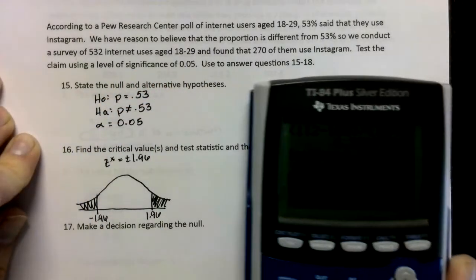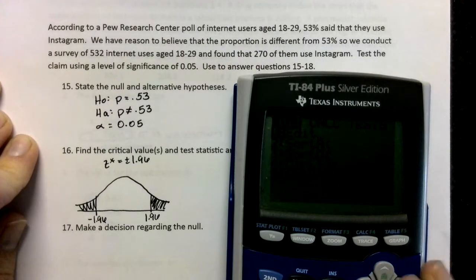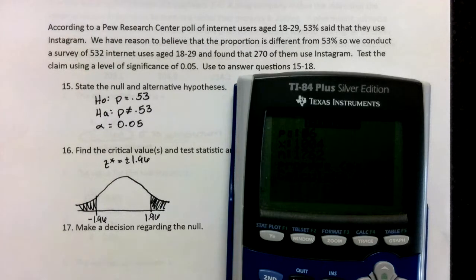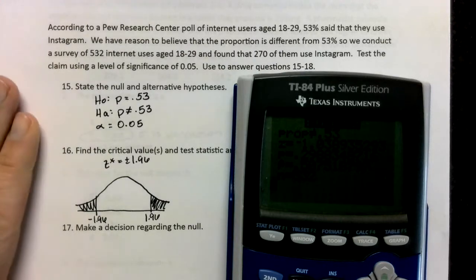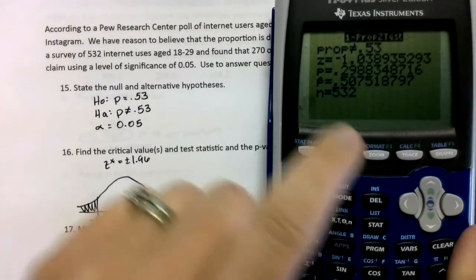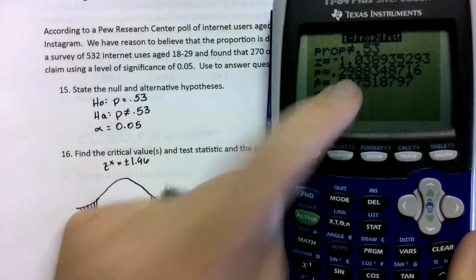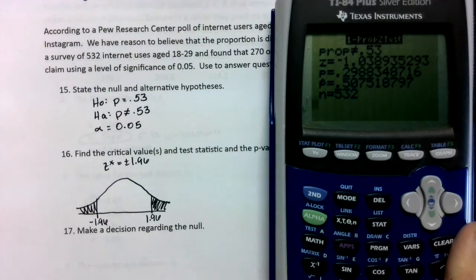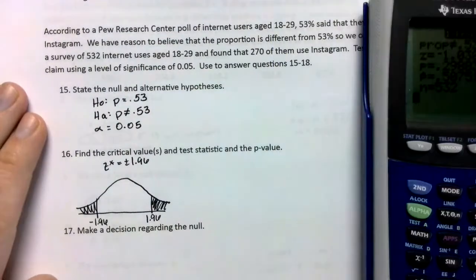Okay, now I'm going to run the test to get my other values. So I'm going to go to stat, test. This is a one prop z test. Original claim was 53%. Let's see, we have 270 out of 532 not equal, and calculate. So here's my new information that I have. My test statistic is negative 1.03 and my p-value is about 0.3.